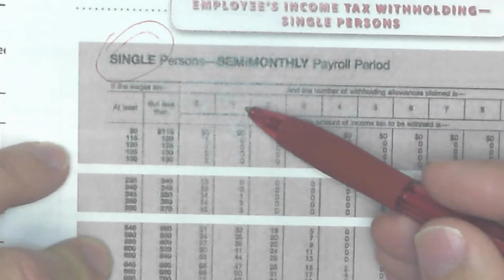So remember, that one's going to be in the "at least" column because he made at least $900, and he has one dependent or one exemption. So we just look at our columns. One. You come down here, match it up.